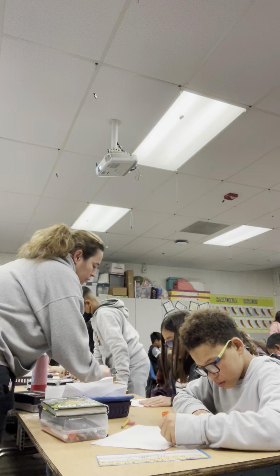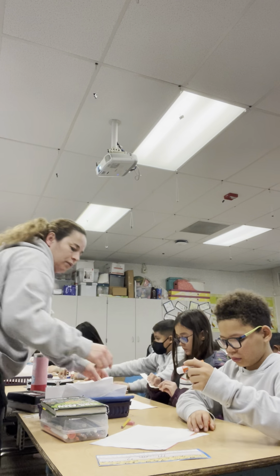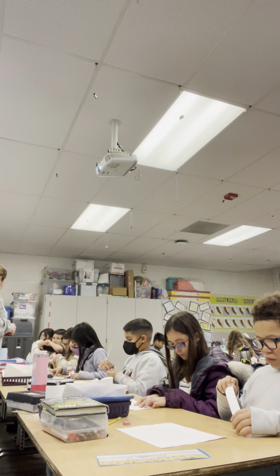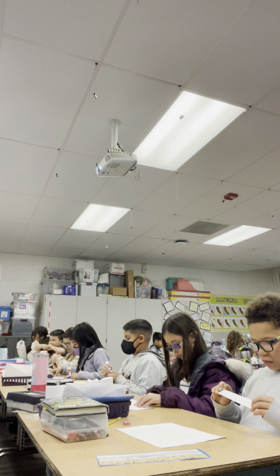Turn it this way. This way. Stop doing that. Make sure your paper's this way. Turn your paper this way. Hey, throw your gun away right now. You don't get it anymore today. No, throw it away.